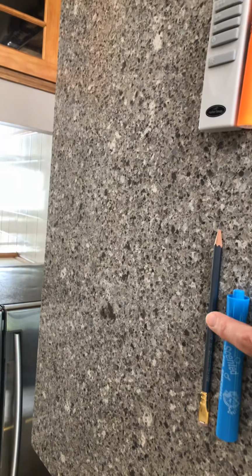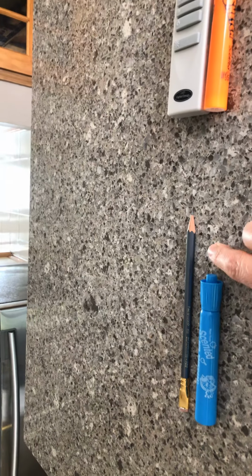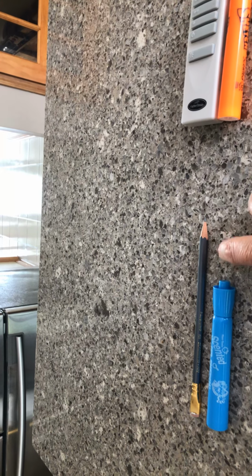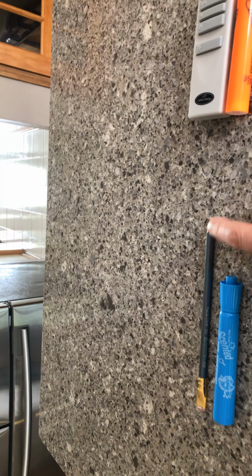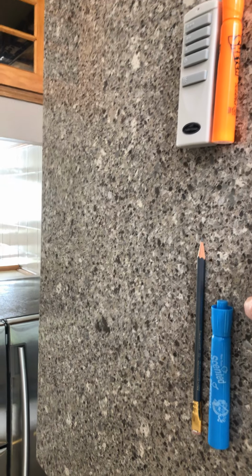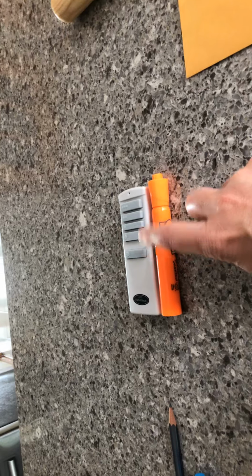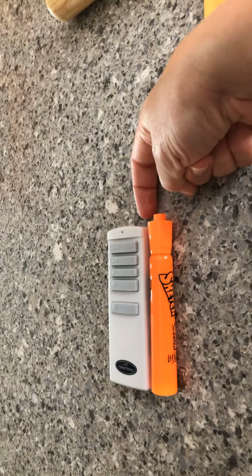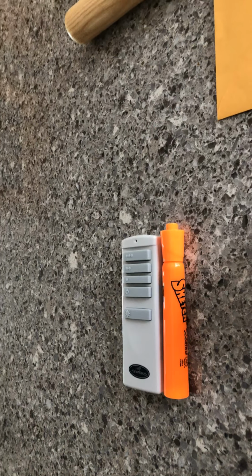So when I look at the pencil, I can see that there's this much of a pencil. That pencil is longer than this marker. And when I look here, this is a remote for my ceiling fan in my living room. I can see that the ceiling fan remote is actually shorter than the marker.